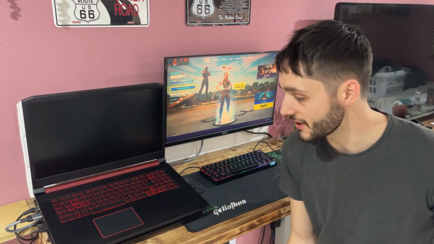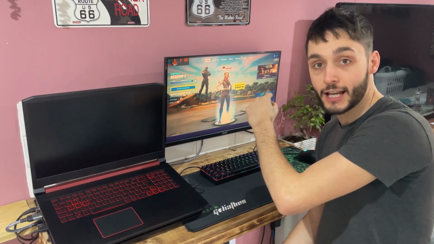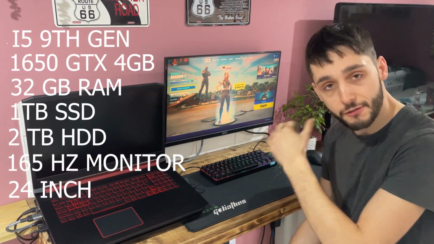In this video we're going to see what the best settings are for Fortnite on the Acer Nitro 5. I'll put the spec of my Acer Nitro 5 up so you can see exactly what I'm running, and my monitor and all that stuff.